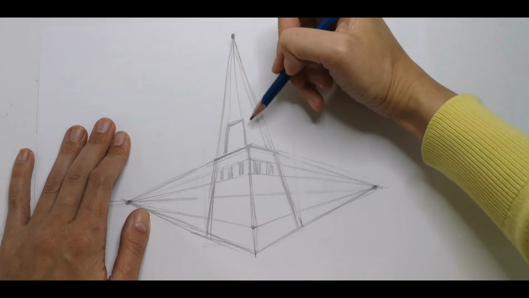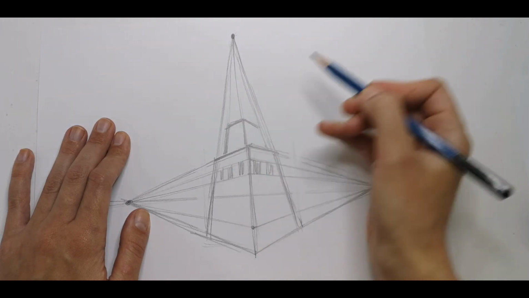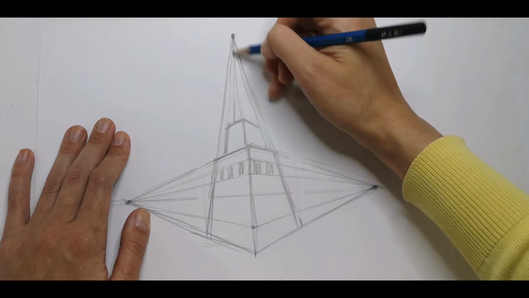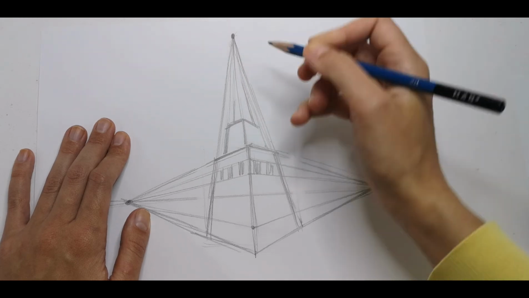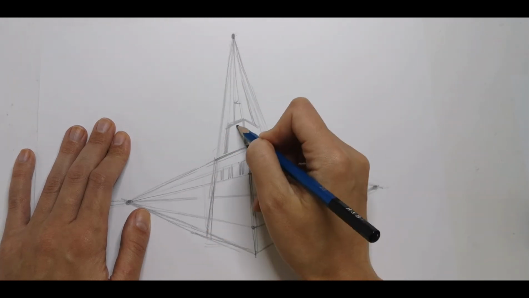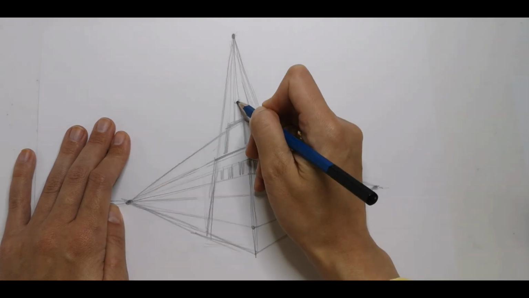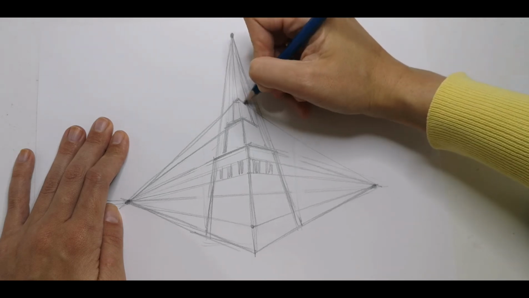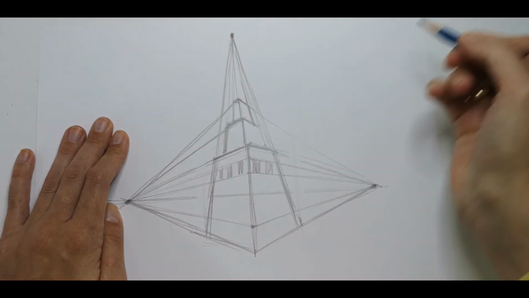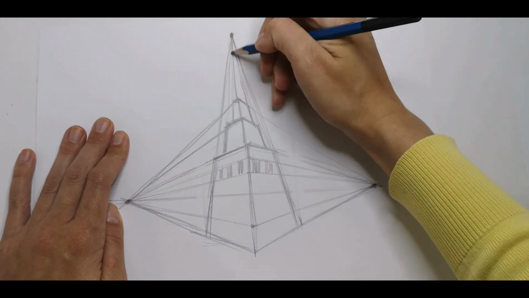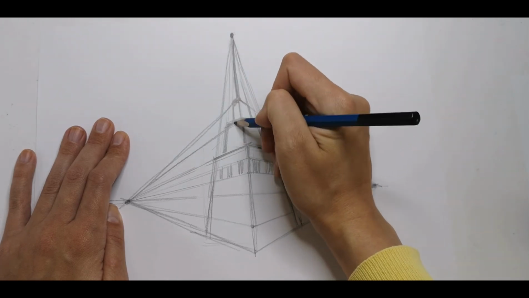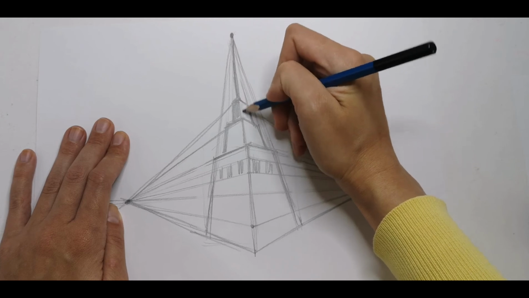It looks a little bit unrealistic with 3-dimensional points, but you have to understand it works for very high buildings like the Empire State Building, or any other buildings.